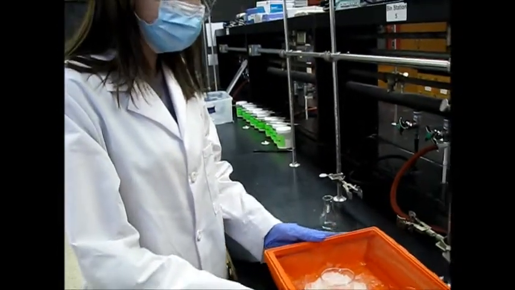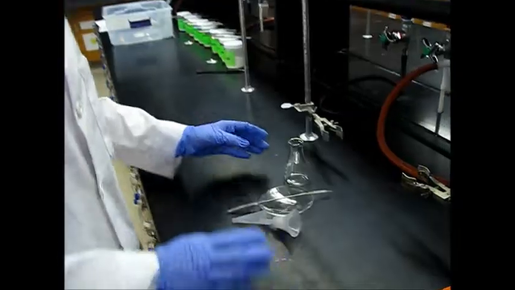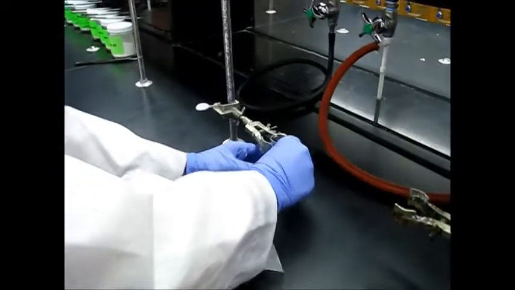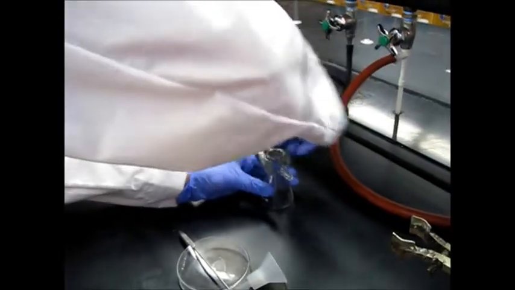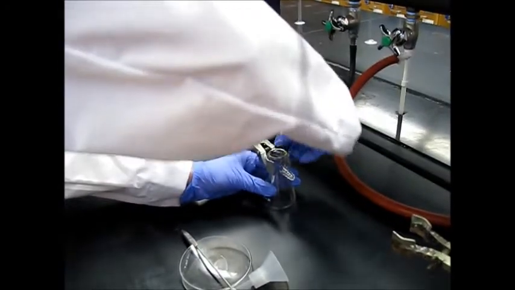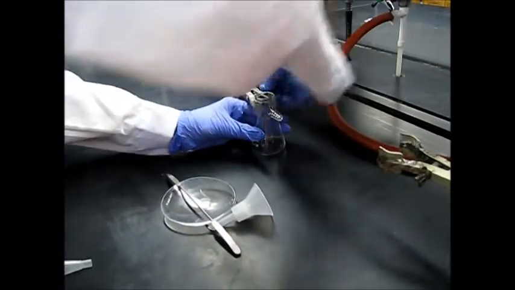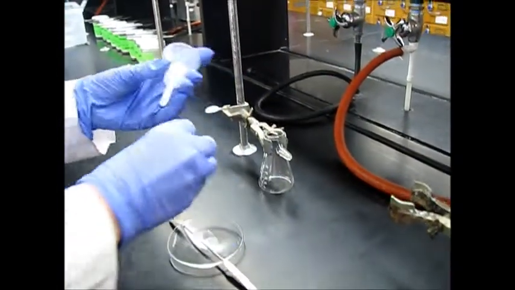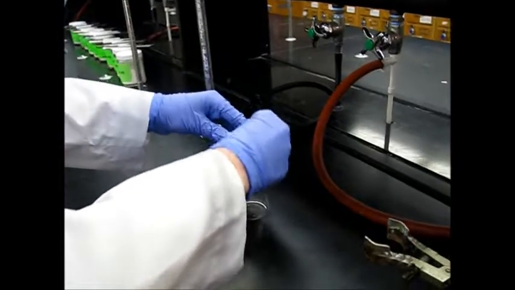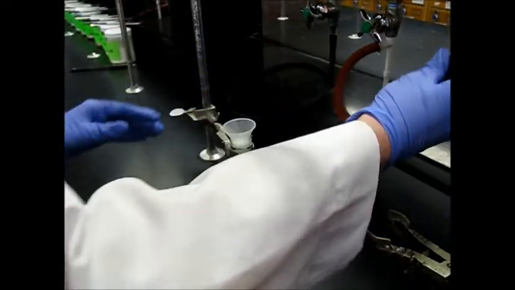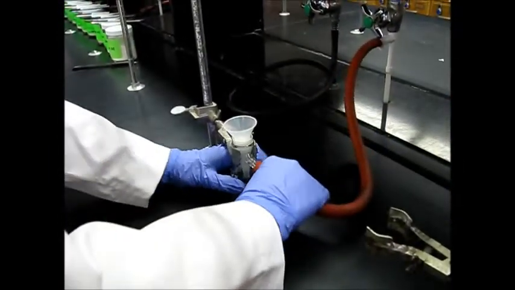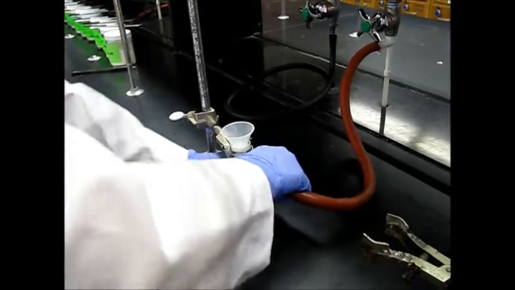To set up the vacuum filtration, you first need to clamp your flask. Then you can put the filtration device on. And last but not least, the suction tube just goes on there.